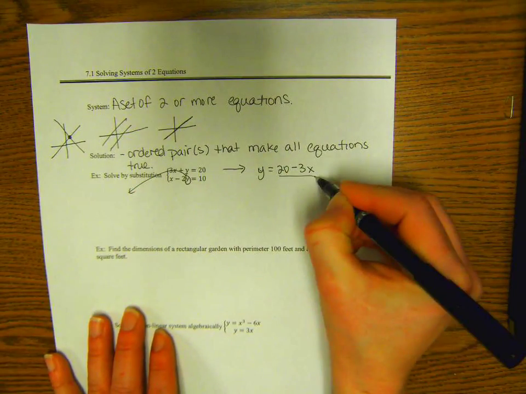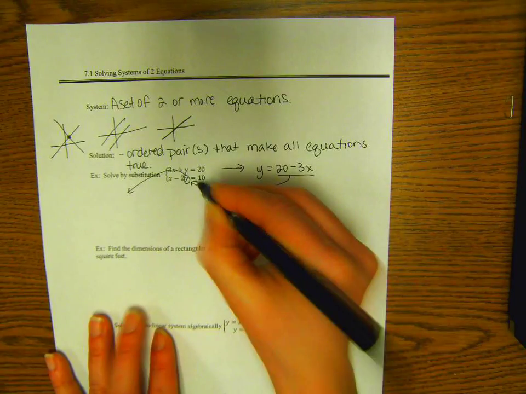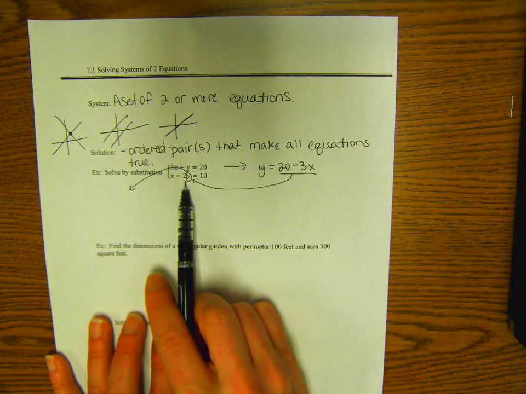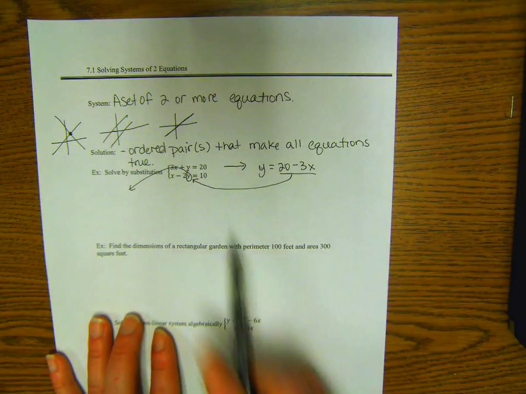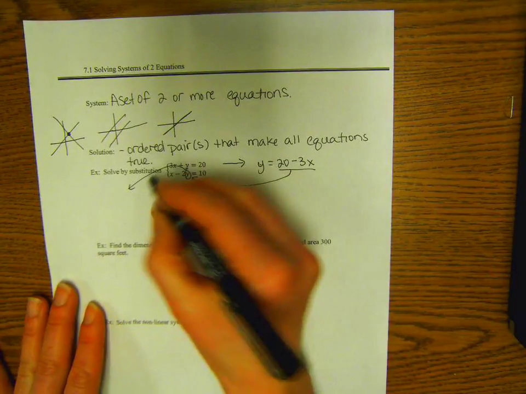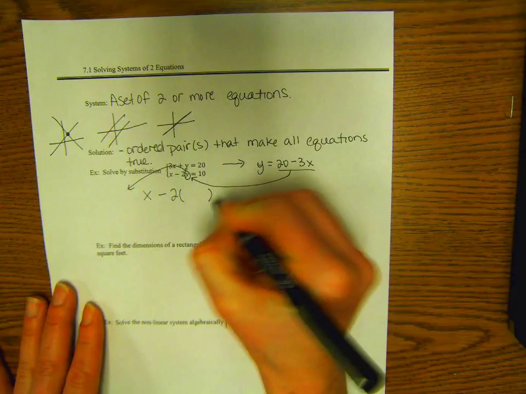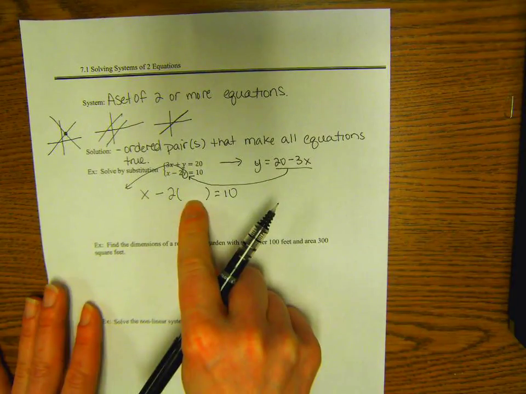But notice, what am I doing to y down here? I'm multiplying it by 2, so I need to make sure that I multiply that expression by 2. So what I like to do is just put it in as a parenthesis. So x minus 2, that's where the y was, and now I'm going to put what y equals in that spot.